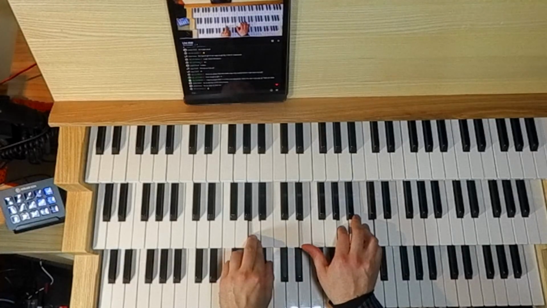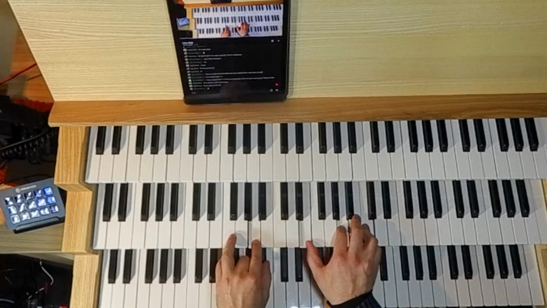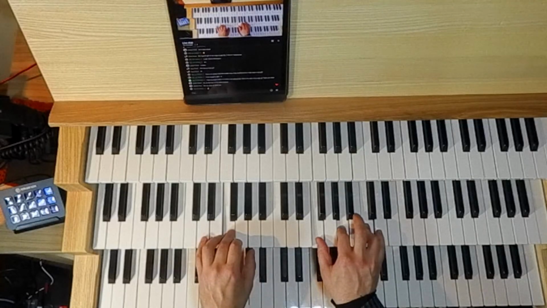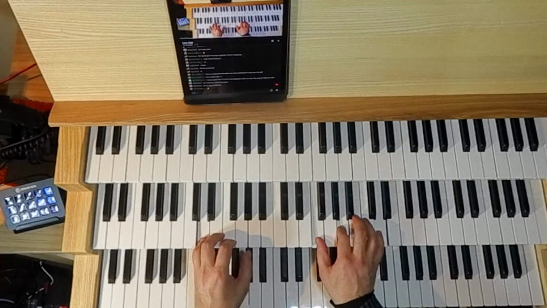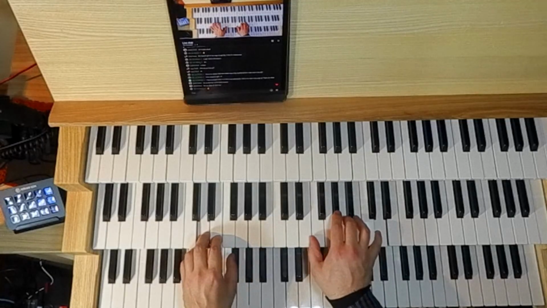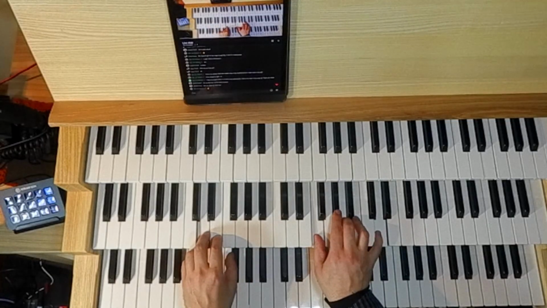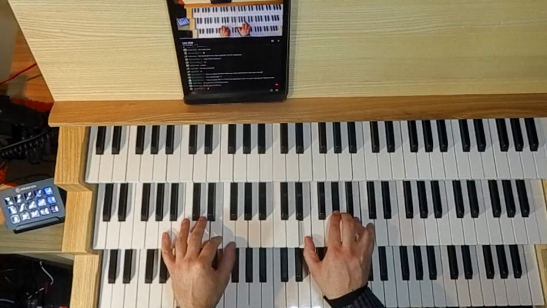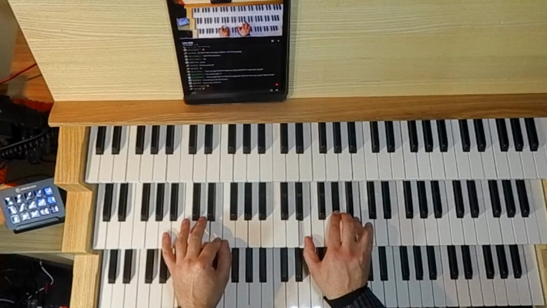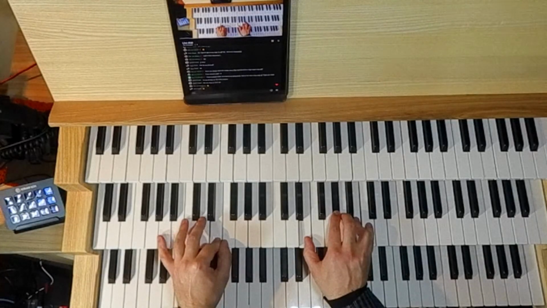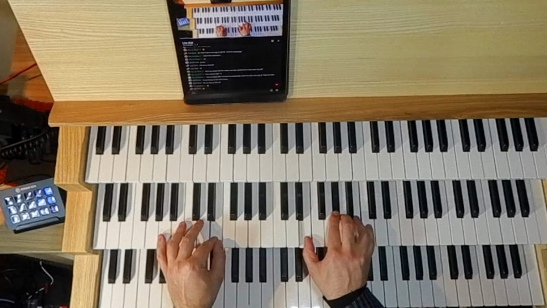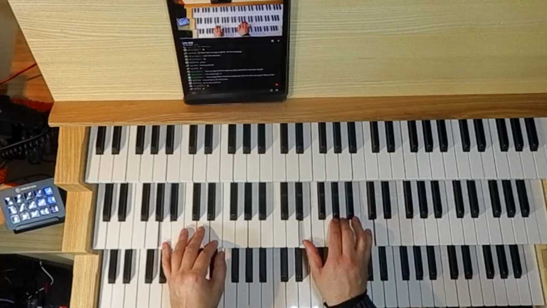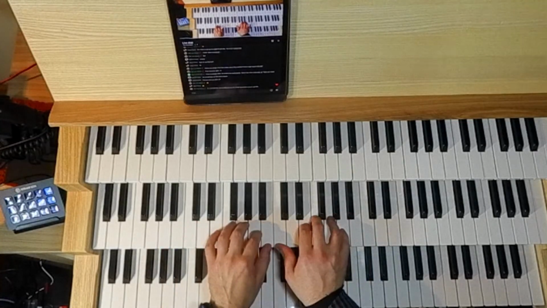From A minor to F major, we only move E to F. From F to D, we only move C to D. From D minor to E major, all three voices are moving downward with G sharp. And from E major to A minor, two voices are moving. E is stationary. Like this.